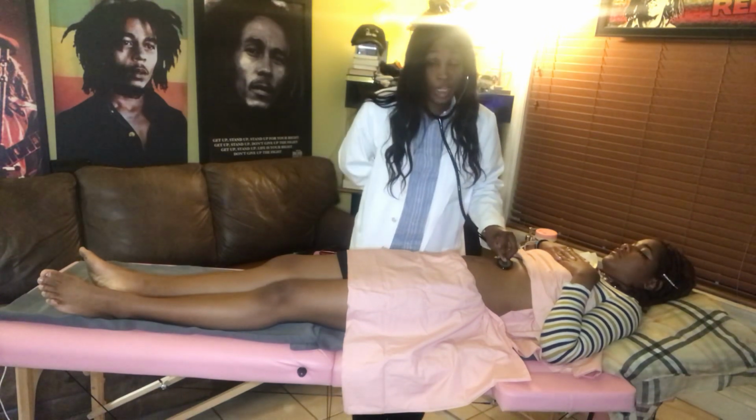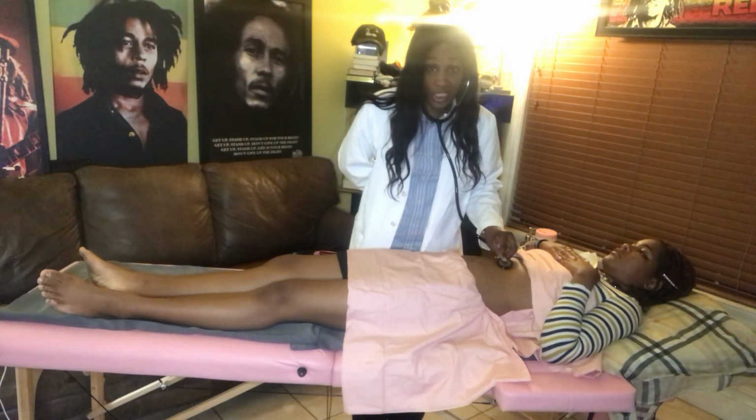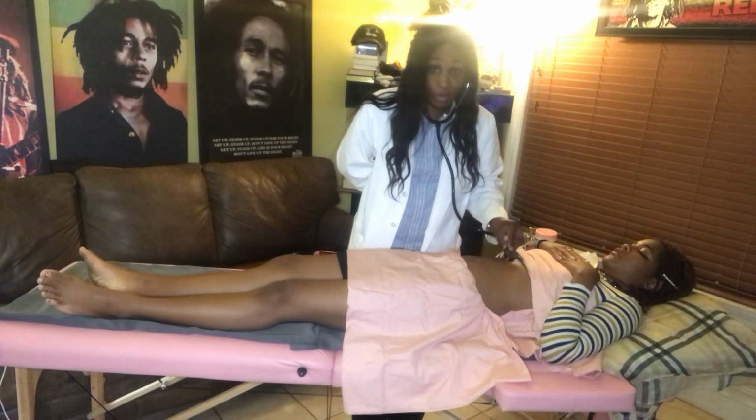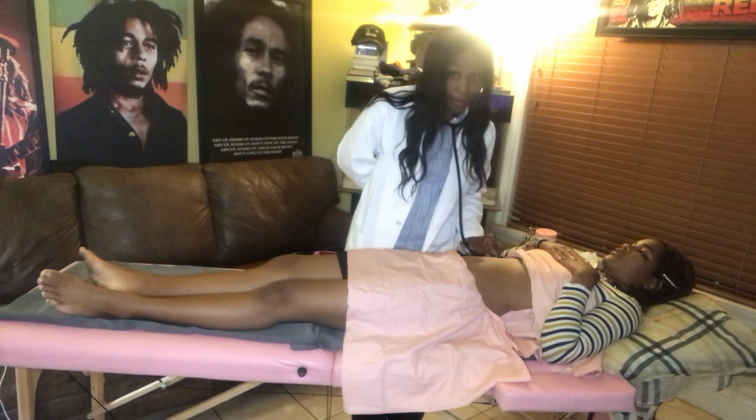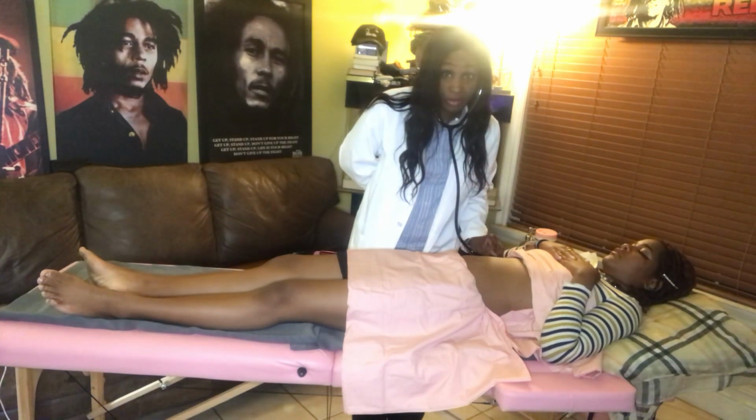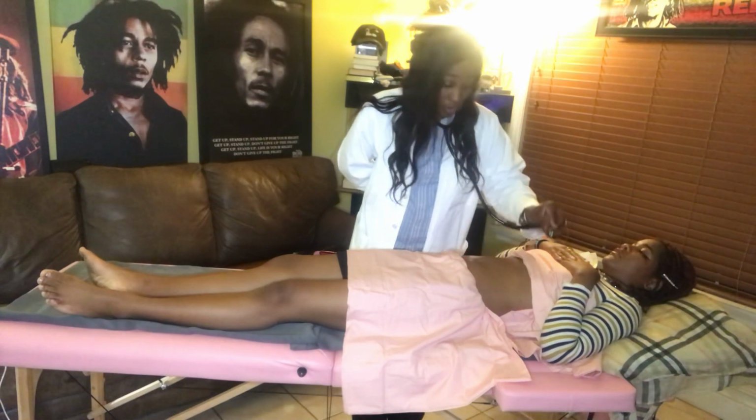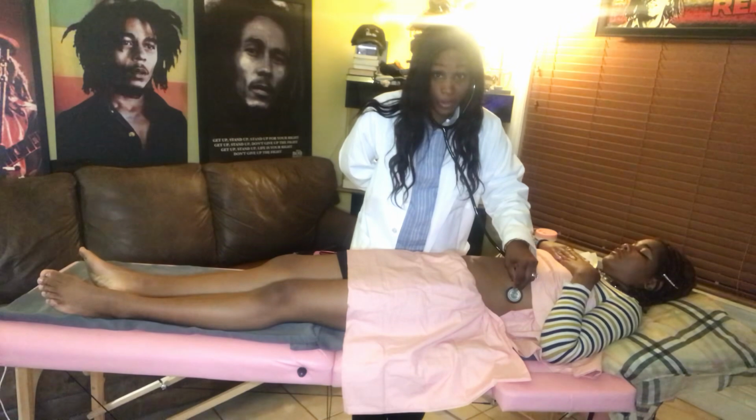And I'm checking for any bruits in the arteries. So no bruit in the aortic artery. So I'm going to move over to the right renal artery. No bruit in the right renal artery. So I'm going to move over to the left renal artery. No bruit in the left renal artery.